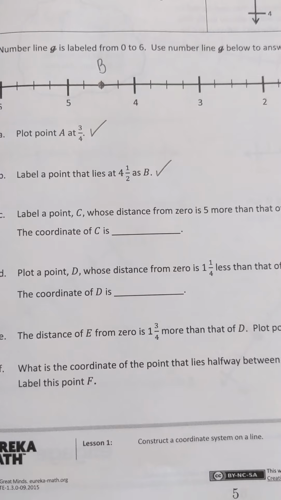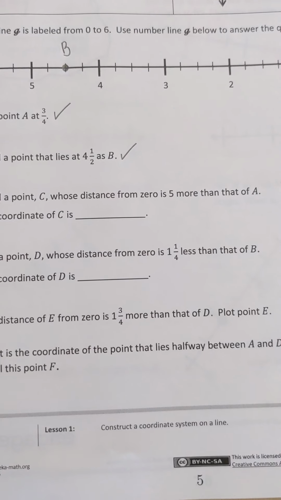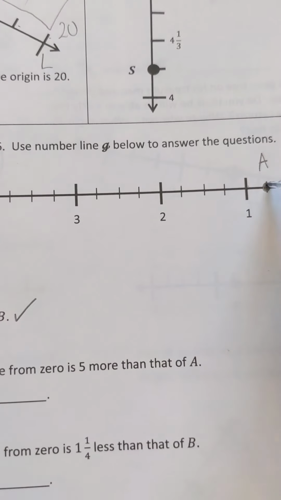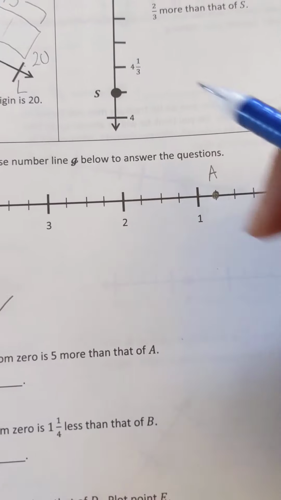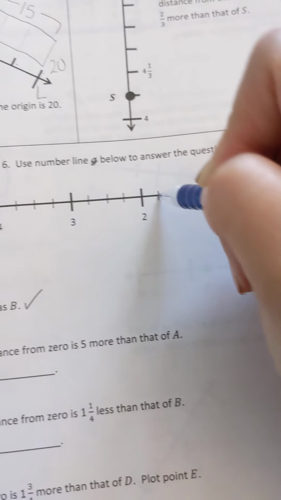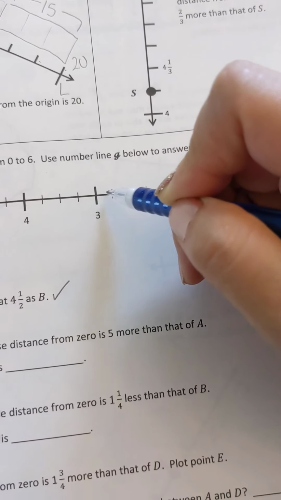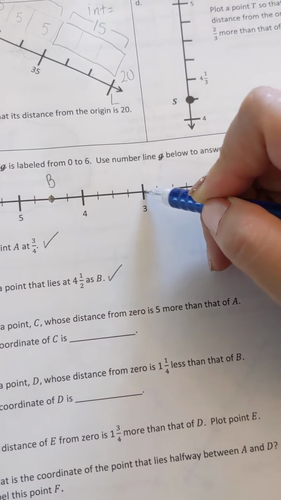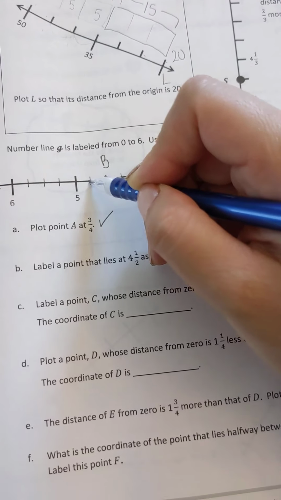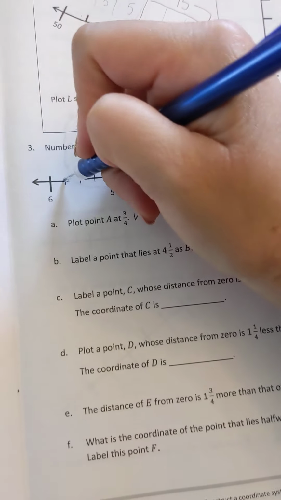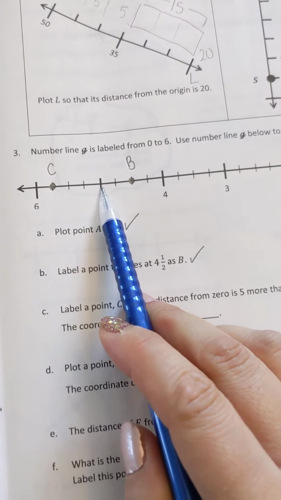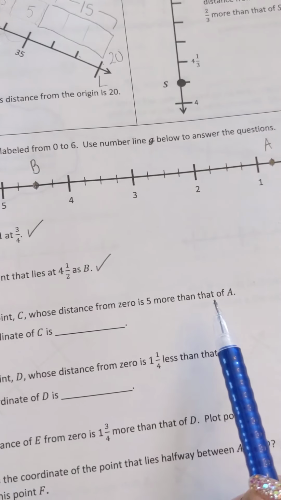Part C, label a point C whose distance from 0 is 5 more than that of A. Okay, so we have to start at where A is, and then we need 5 more. So that means 1, 2, 3, 4 sections, that's 1 whole. 1, 2, 3, 4 sections, that's 2 wholes. 1, 2, 3, 4, that's 3. 1, 2, 3, 4, that's 4. 1, 2, 3, 4, that's 5. So here is our point C to be 5 more than point A.